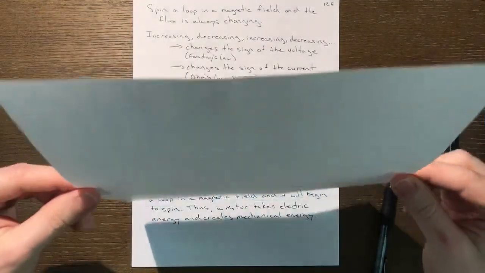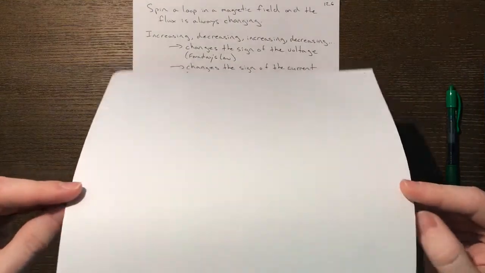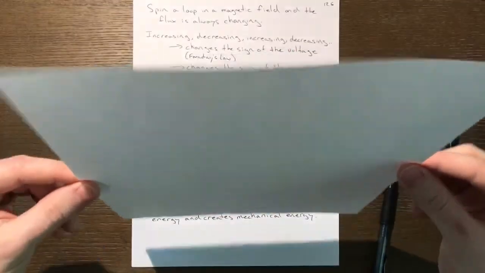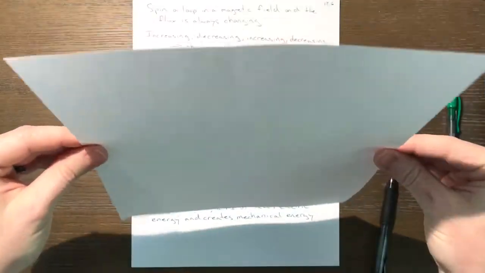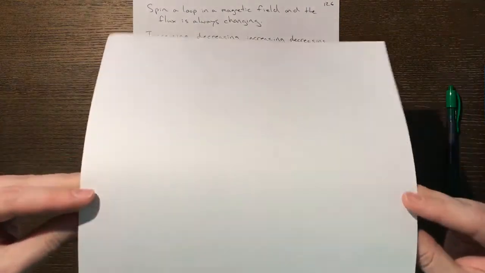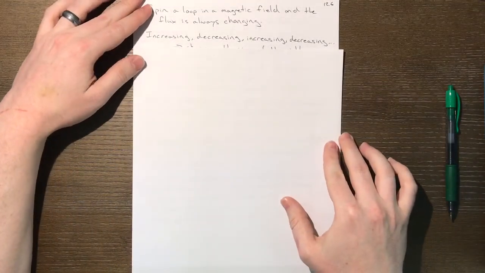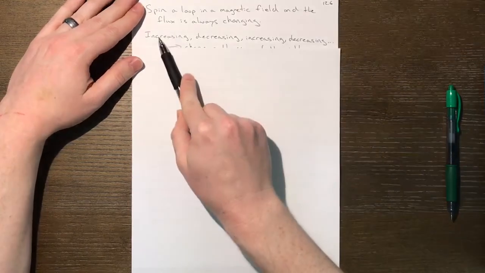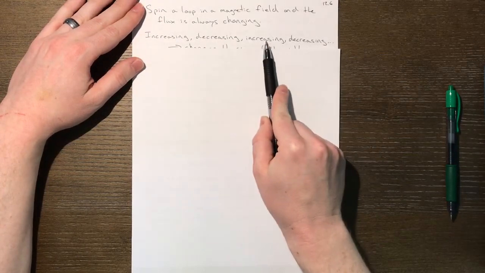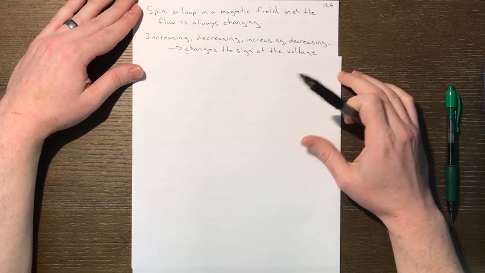You might have zero, and then it's increasing until you see the most, and then it's decreasing, increasing, decreasing, and so on and so forth. As that loop spins, the flux goes back and forth.